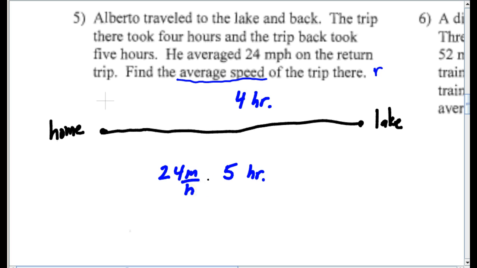He must be driving his moped. 5 hours at 24 miles an hour, that's a long drive. Or he's taking the bus.